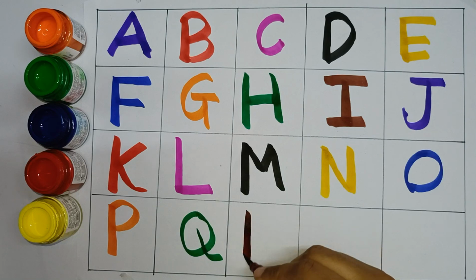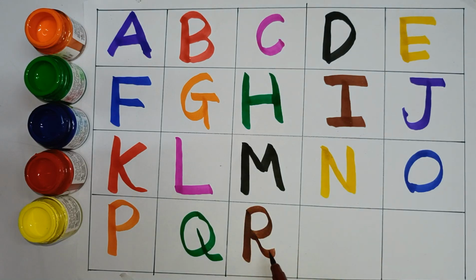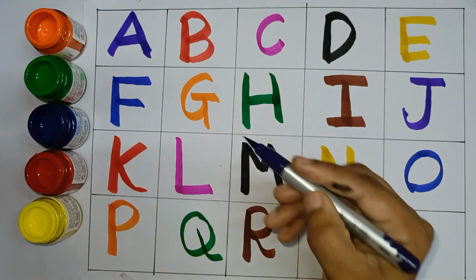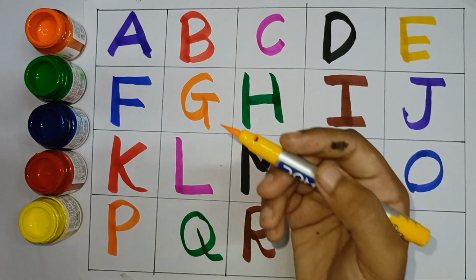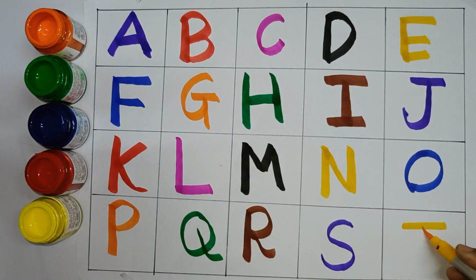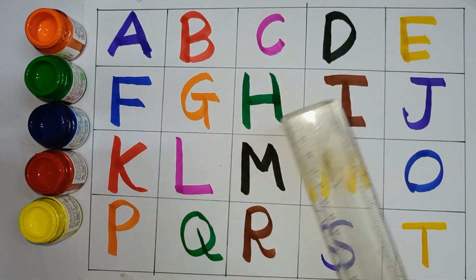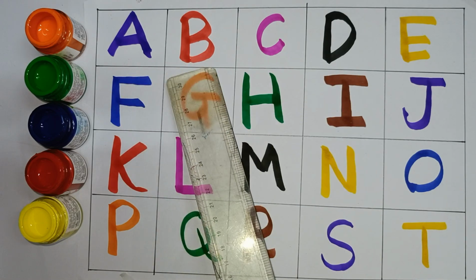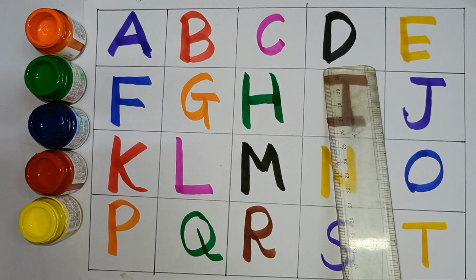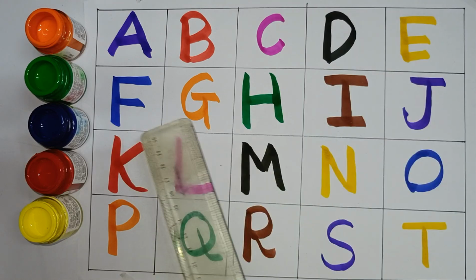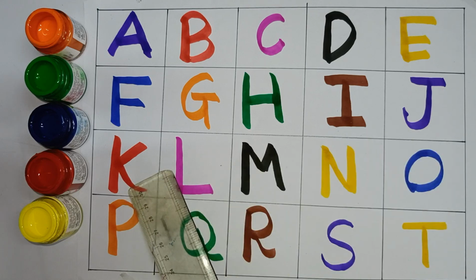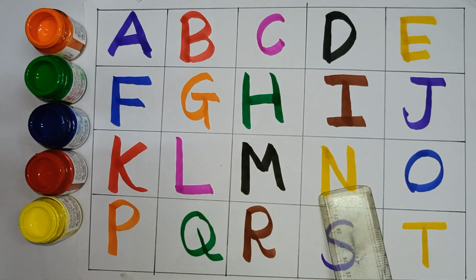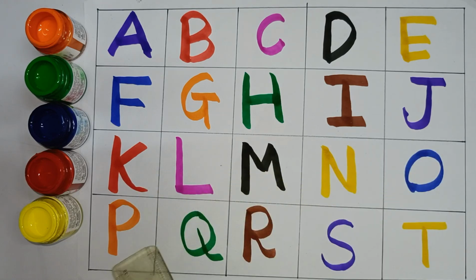Brown color. R for rabbit, violet color. S for sun, yellow color. T for tiger. Let's read once more. ABCDEFGHIJKL, L M N O P Q R S T.